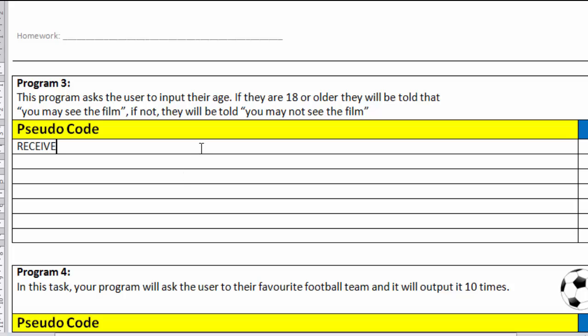Okay, so receive age from keyboards, and then we look at what's inside the variable, and if whatever's typed in age is greater than and equal to 18, then we're just going to send this wee message. So see if copy and paste works again. And it does this time. To display.